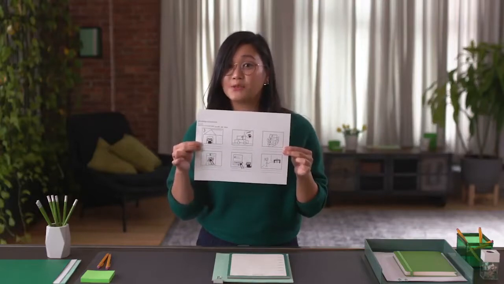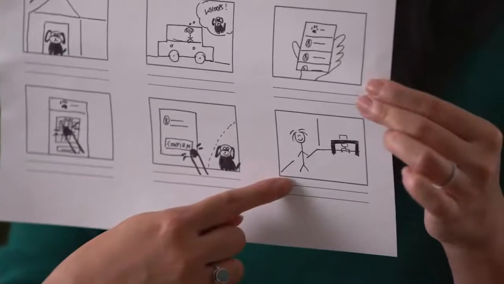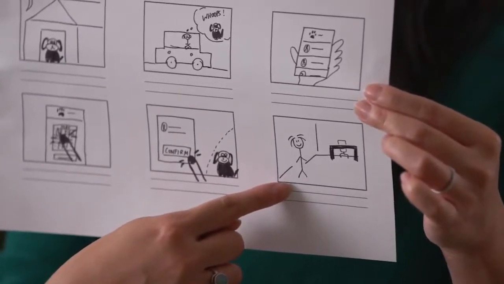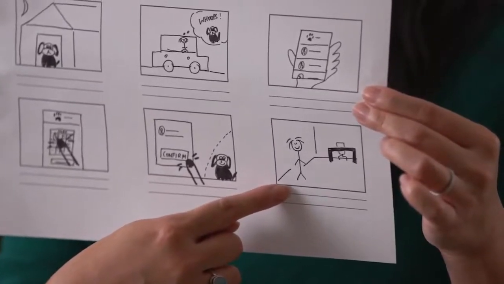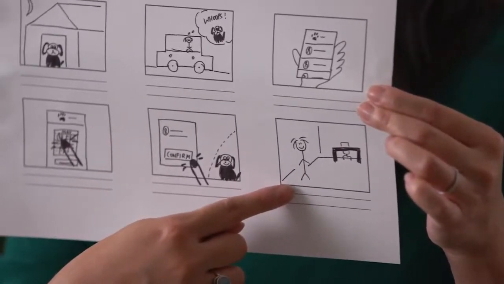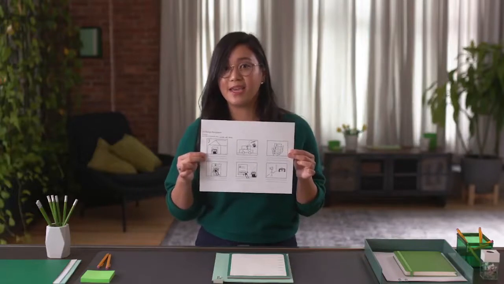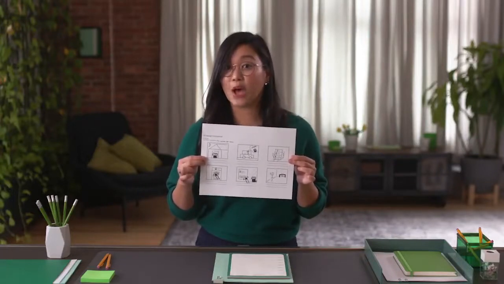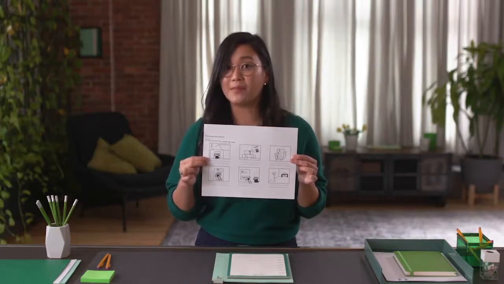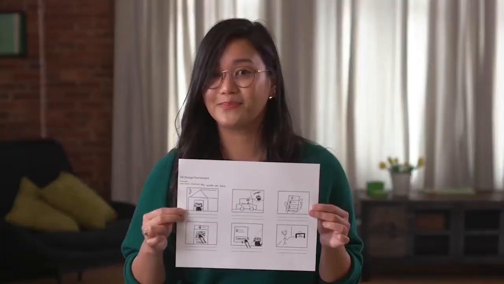Finally, the user returns back to work and is smiling, feeling happy that their dog will be well taken care of and will get more exercise in the future. Notice that this big picture storyboard is focused on how and why. Think about questions like, how will the user use our dog walking app? Why will the app be useful? And why will the user be delighted by the app?